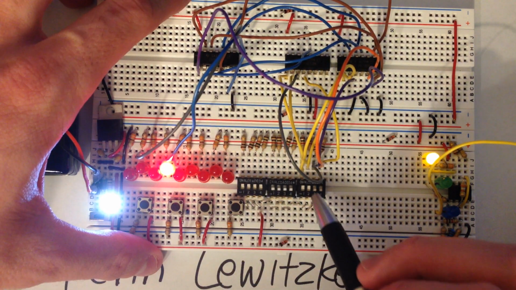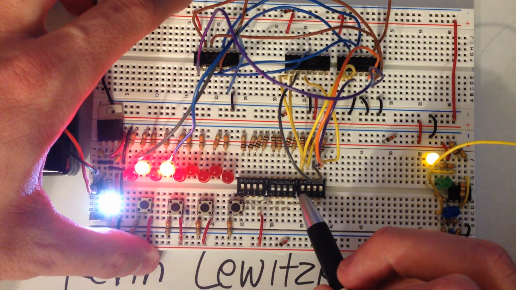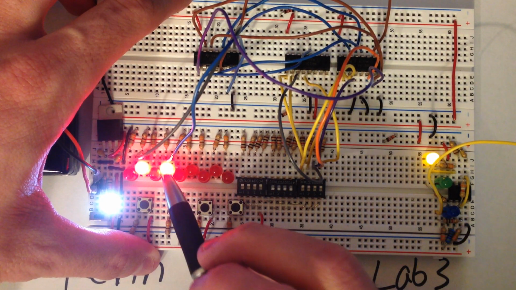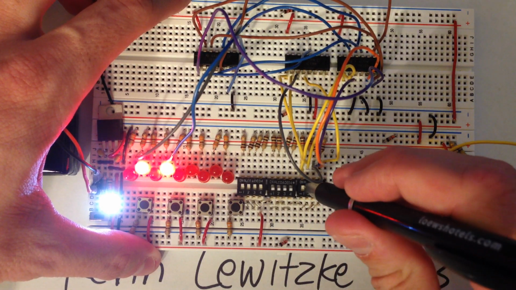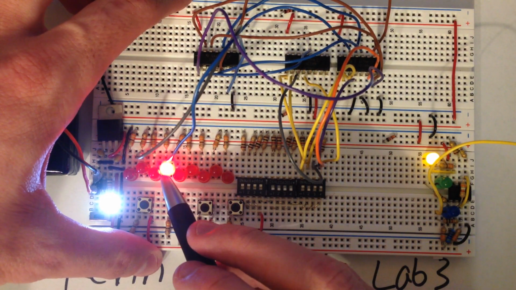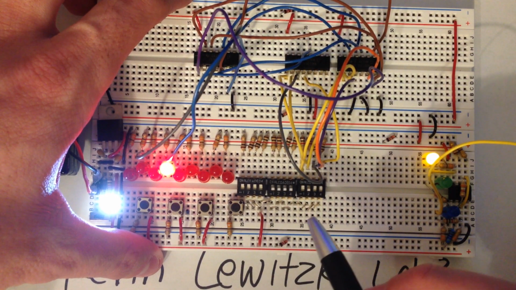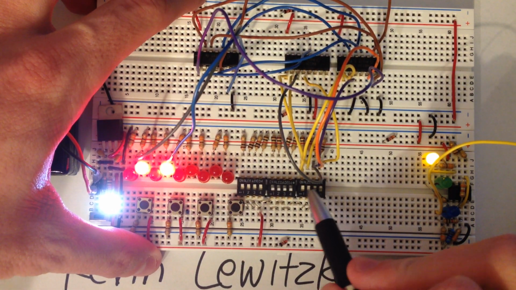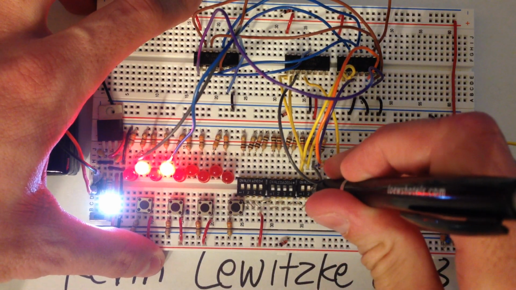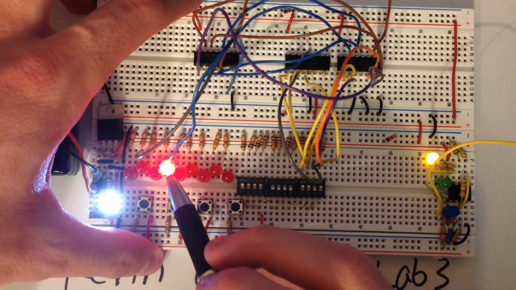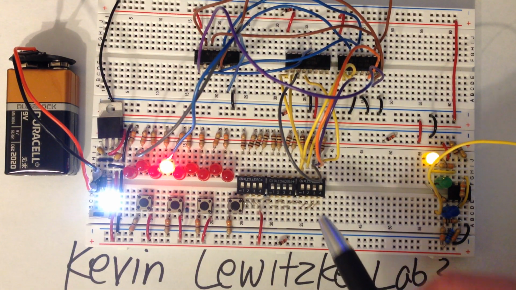For the next one, A, C, and D are on. Here A, C, and D as well as B are on, Y is on. B is a don't care, so I'll turn B off and the Y still stays on. And finally, A, B, and D are all on, Y is on, and when I turn C off, C is a don't care, Y still stays on, A, B, and D are on.